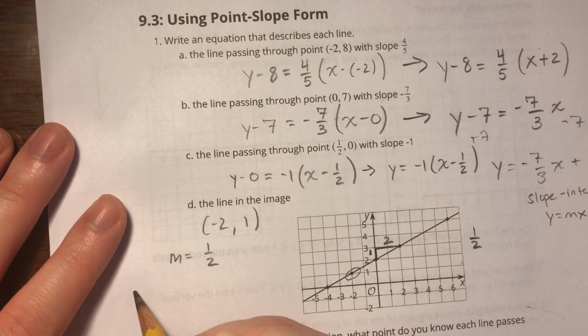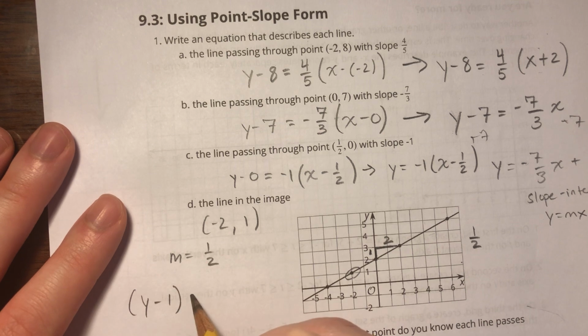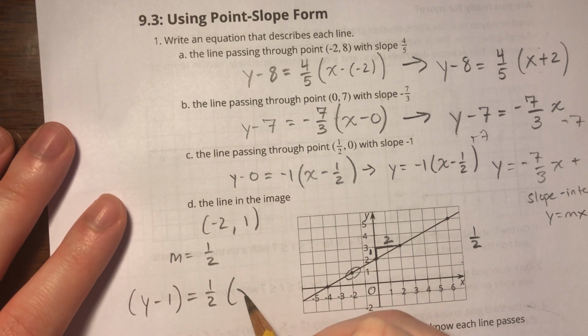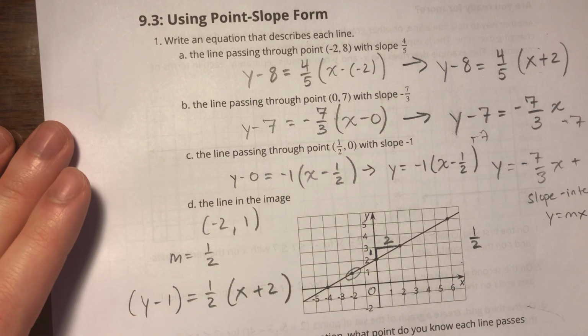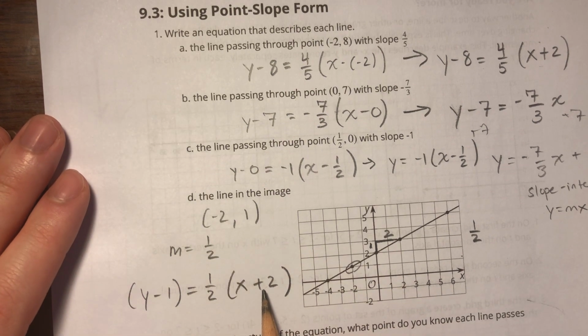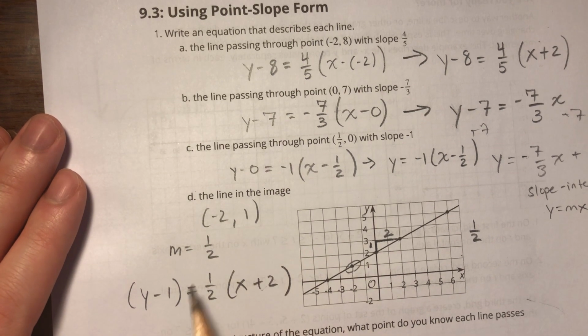So putting it all together, y minus 1 equals 1/2 x plus 2. -2 is my x coordinate, so it'll be positive here. +1 is my y coordinate, be negative there.